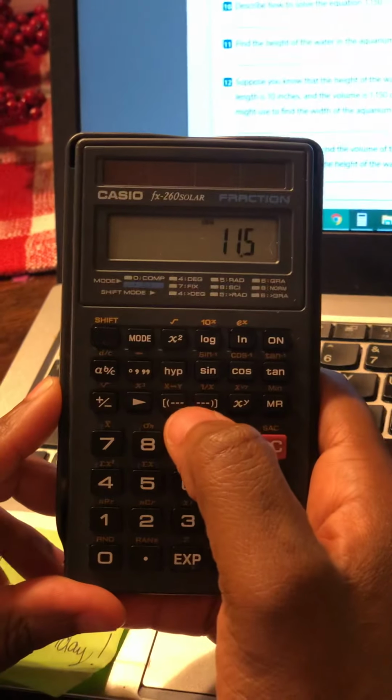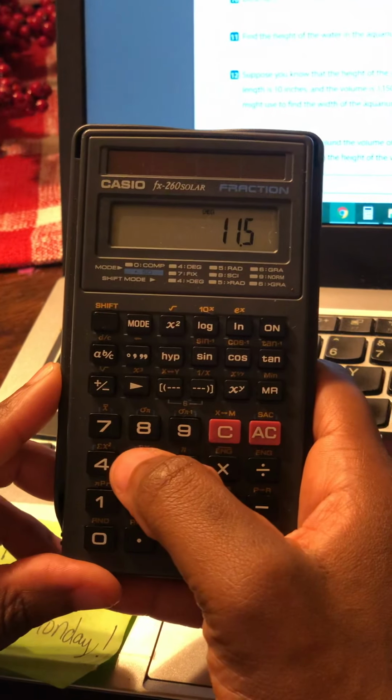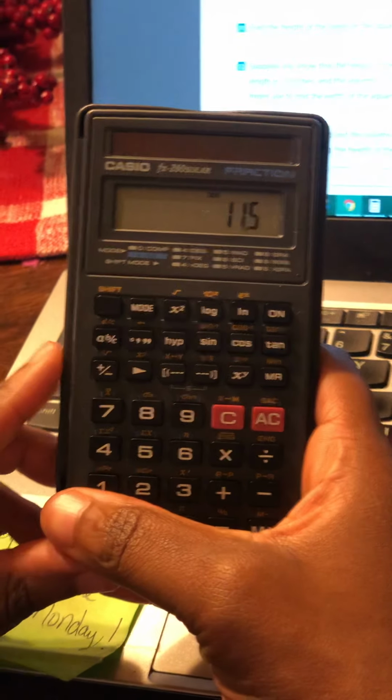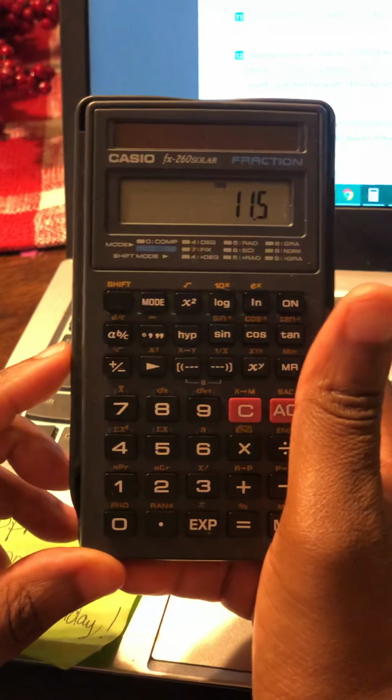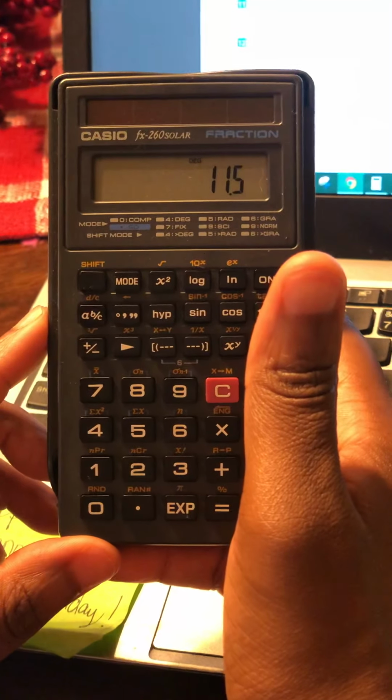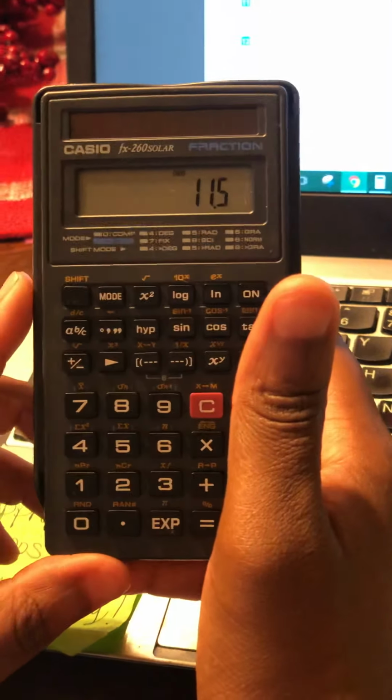And I get 11.5. Okay, so 1150 divided by 100, and I get 11.5. And what's another way to say 11.5? 11 and a half. Okay, so I hope you guys remember that. So 0.5 or 0.50 is the same as half. Okay, so I'm going to simply keep it as a fraction. So the height there is 11 and a half inches.